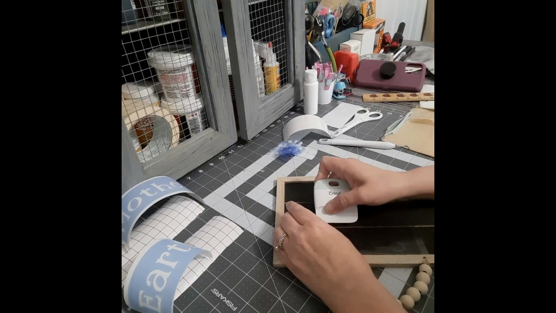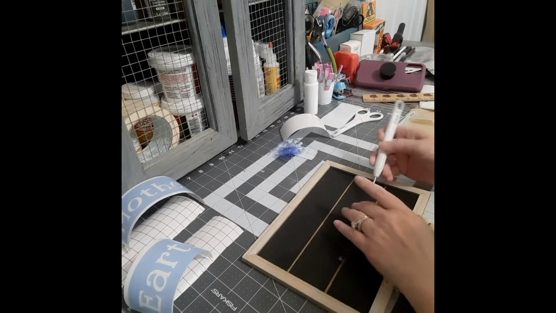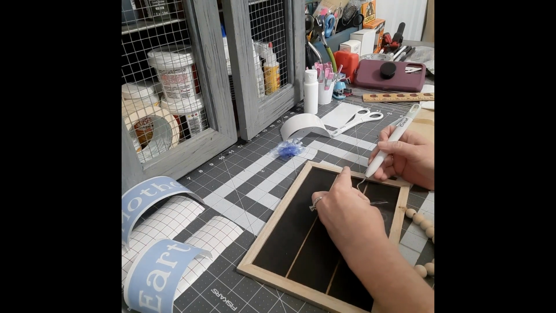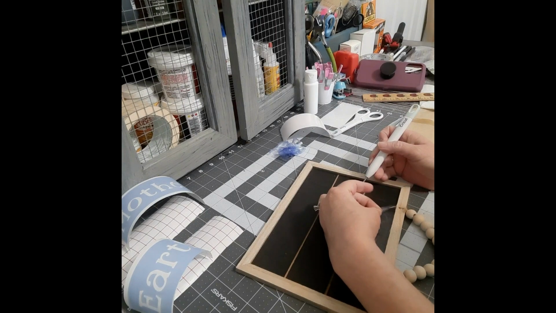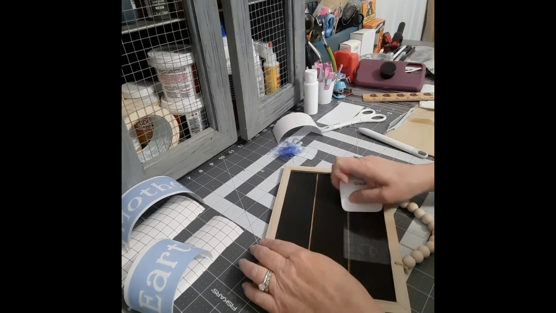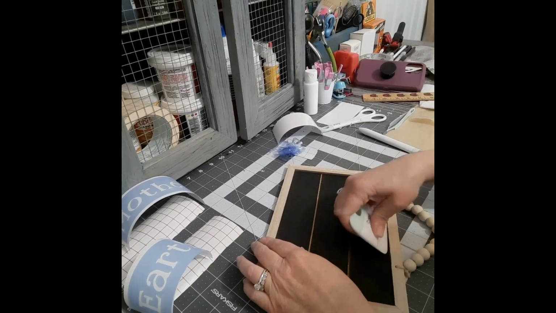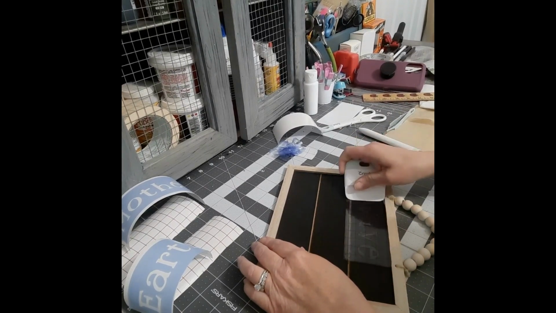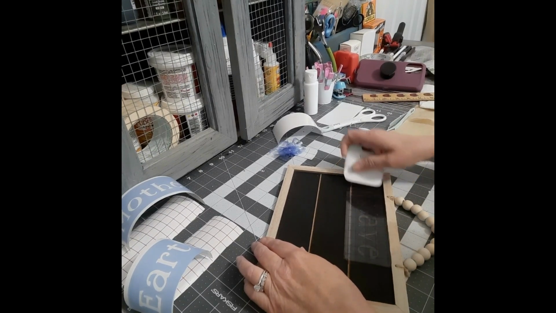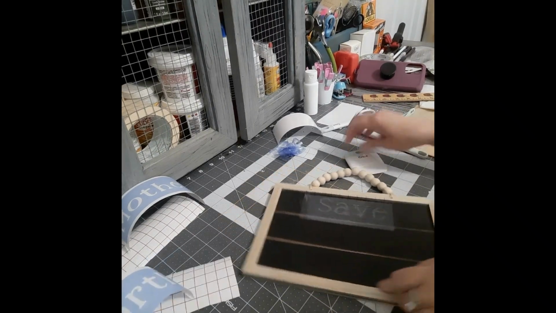Duh. Yeah, I didn't think that one through real well. Should have used a different surface. So don't do that. Use something flat, I guess, or cut it closer, make your words smaller.